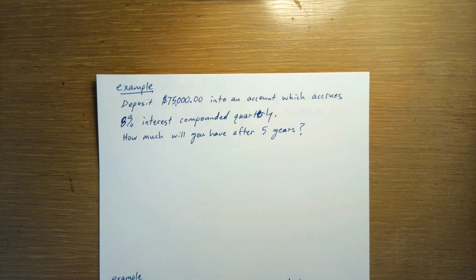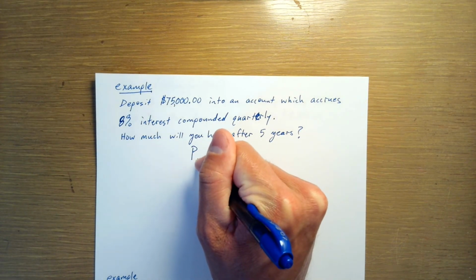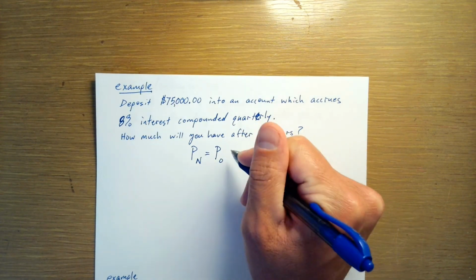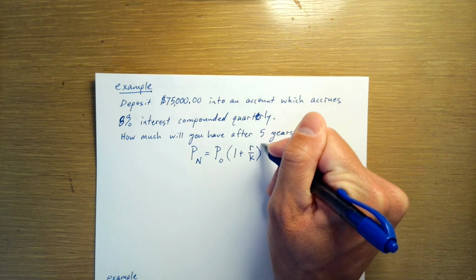So for our first example, let's say we deposit $75,000 into an account. It's a compound interest account and it accrues 8% interest, and the compounding period is quarterly, which means it compounds 4 times per year. So the question is, how much money will you have after 5 years? And for that, we go back to our initial formula, which is the thing that we had on the previous page. So that's P sub n equals P naught times 1 plus R over K raised to the n times K.